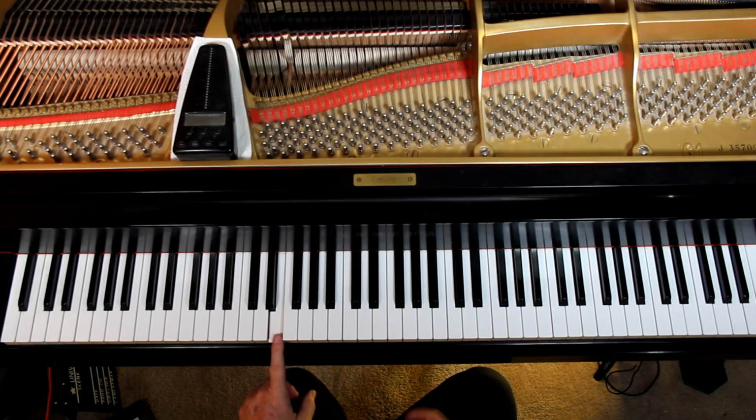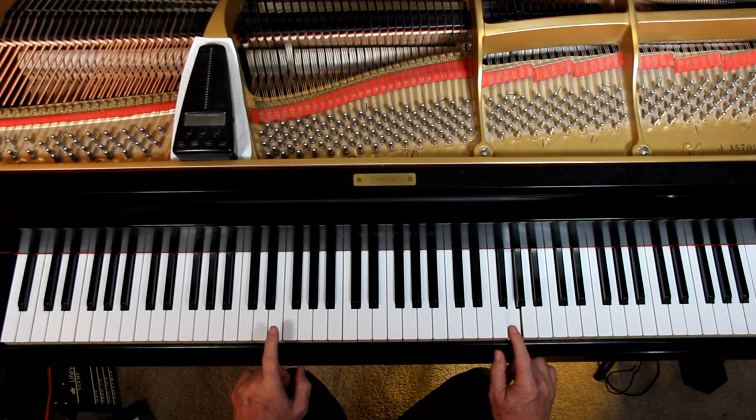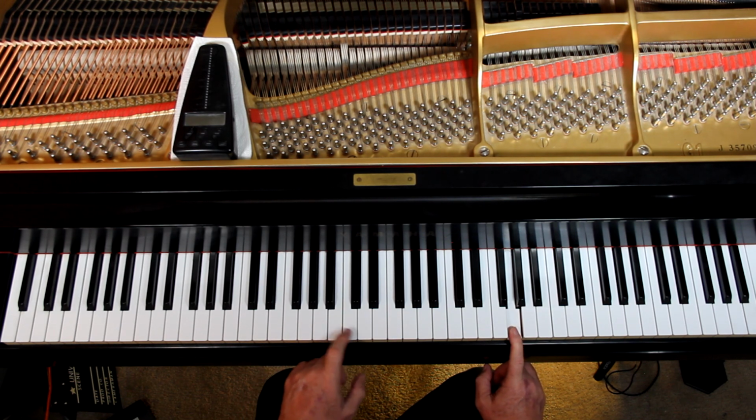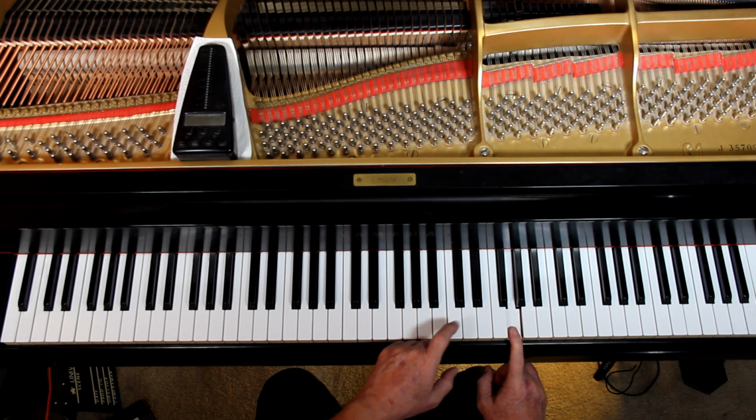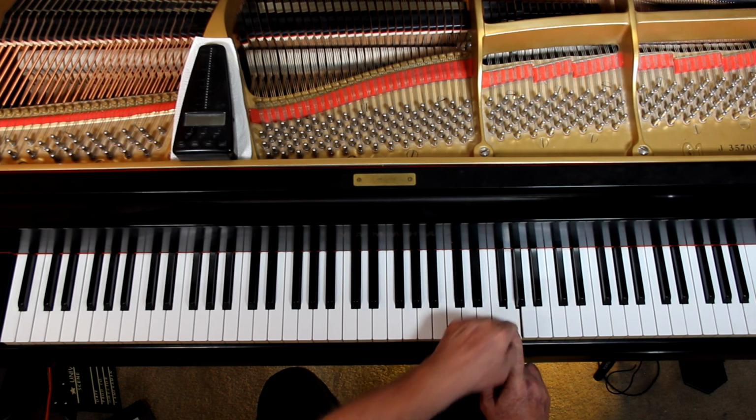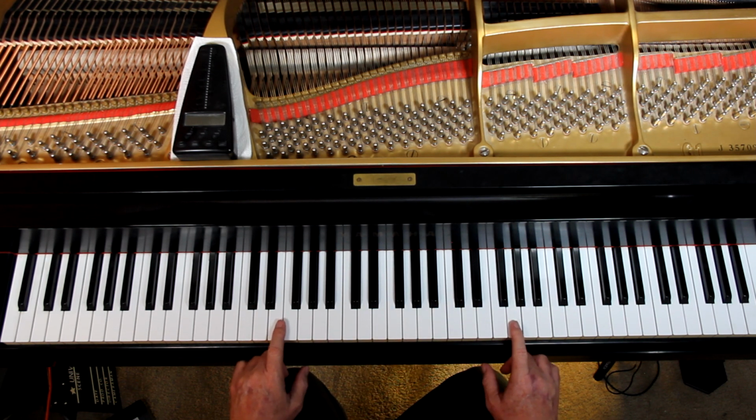If I go here and I want here, I want to know the interval between them. I simply count up, but make sure I start with 1. 1, 2, 3, 4, 5, 6, 7, 8, 9, 10, 11, 12, 13, 14, 15, 16, 17. That's an interval of a 17th. Now I will caution you, when you're counting up, you're only using the notes in the key.